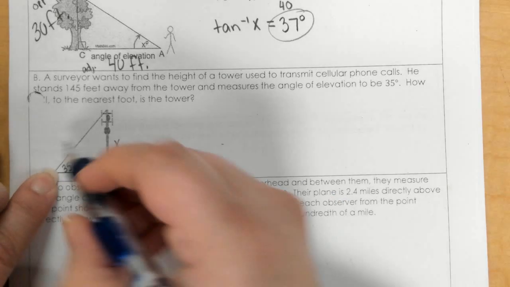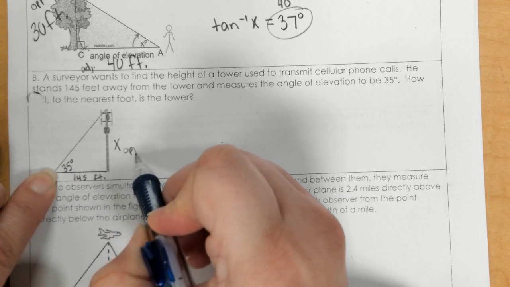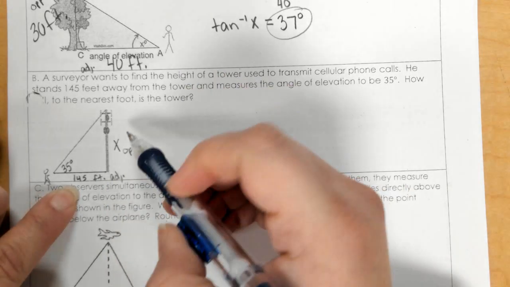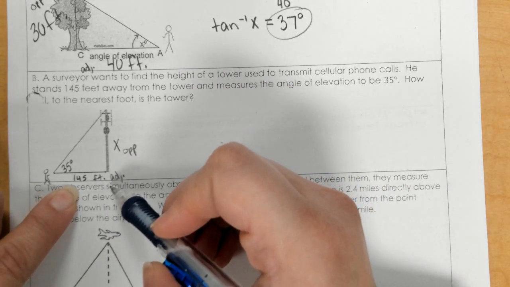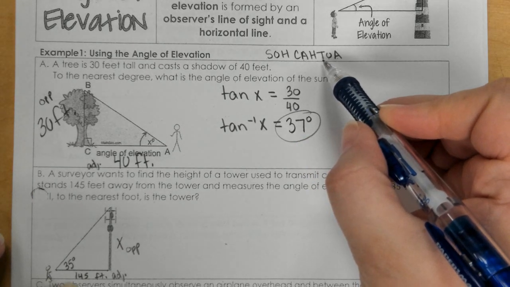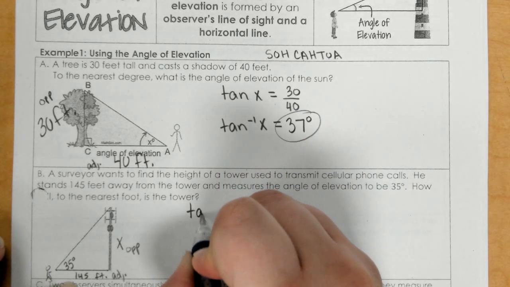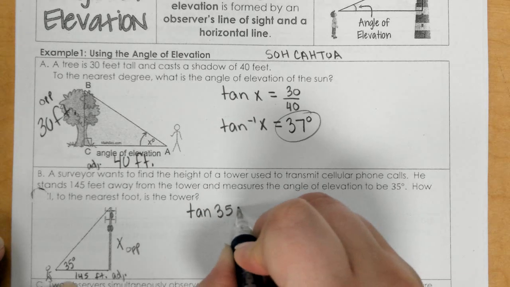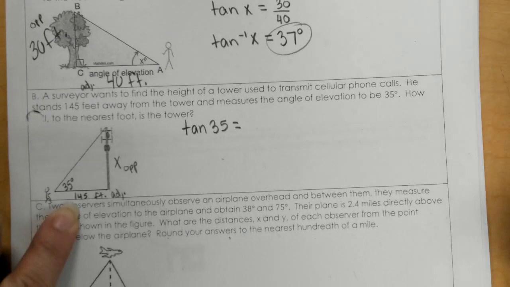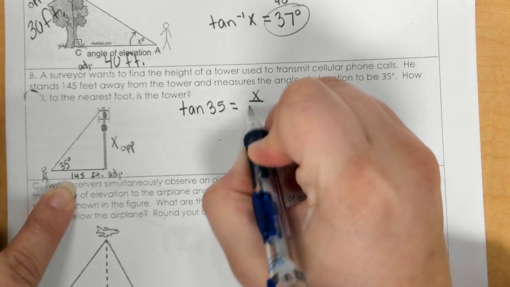So from that angle, we have the opposite, we have the adjacent, and the opposite and the adjacent would be tangent. So I'm going to use tangent of 35 and go opposite over adjacent, and that would be x over 145.